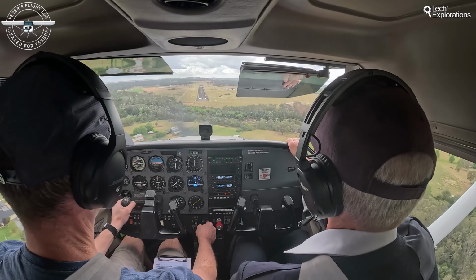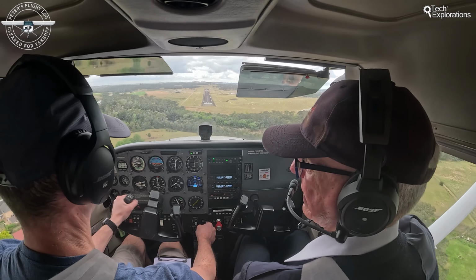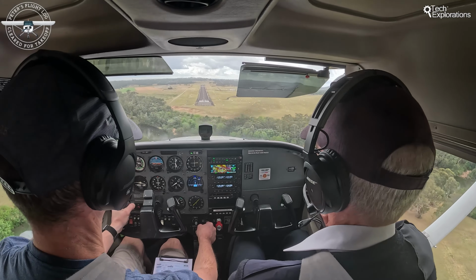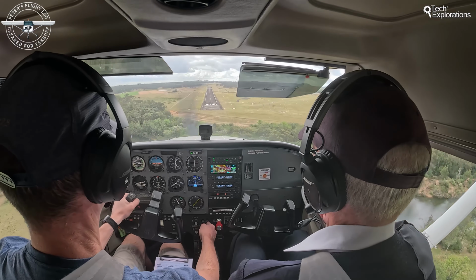Okay, 70 knots. So you saw the light's not particularly big? You can barely see it, actually. Yeah. Probably visible at night, but you have to look for it. Alright, come on, let's make this a good one now.